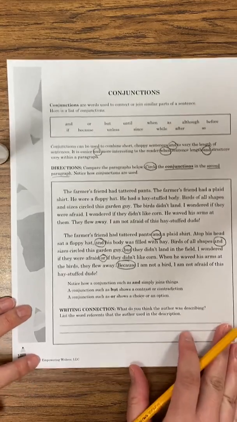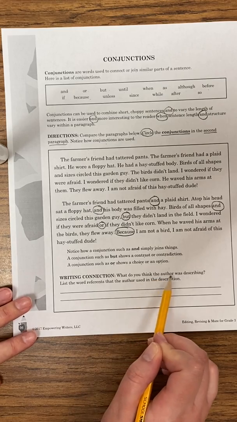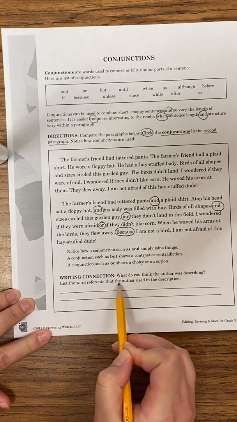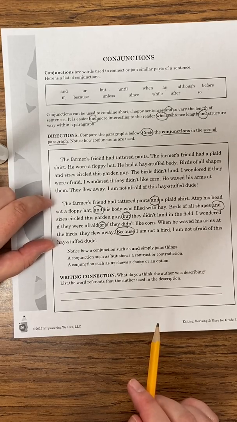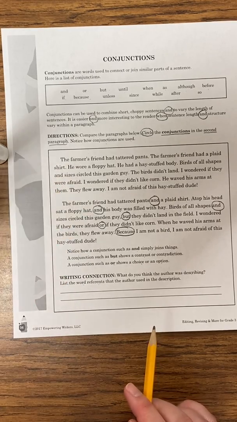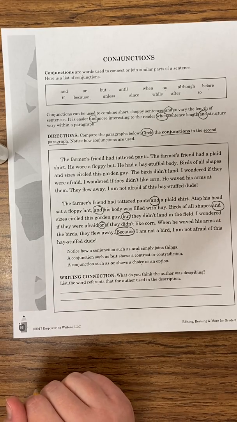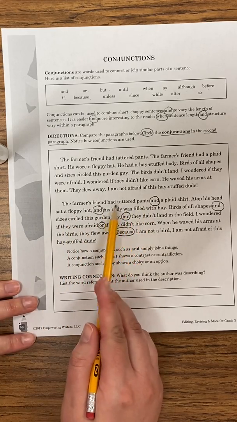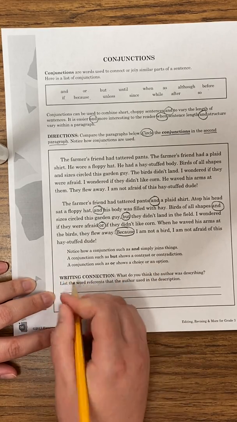So now we're going to reflect on what you just watched. What do you think the author was describing? List the word reference that the author used in the description. So, what did this farmer make? What do you think? What clues tell us that? Well, a clue that gave it to me was tattered pants and plaid shirt. So list the word reference. I'm going to say tattered pants.